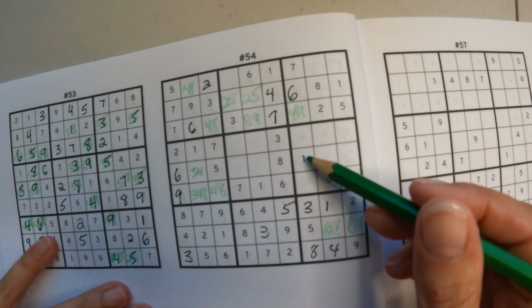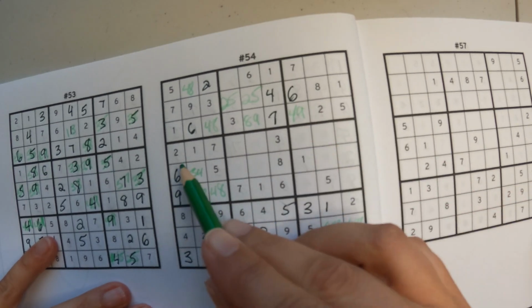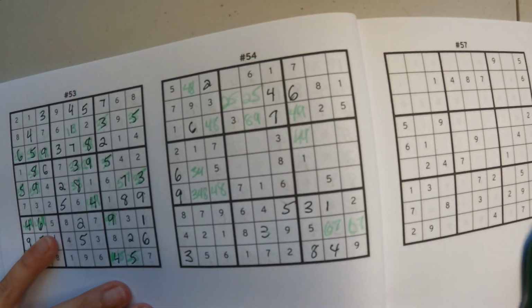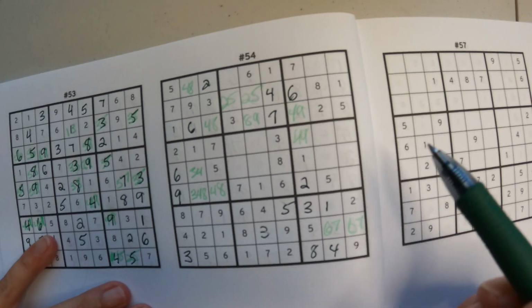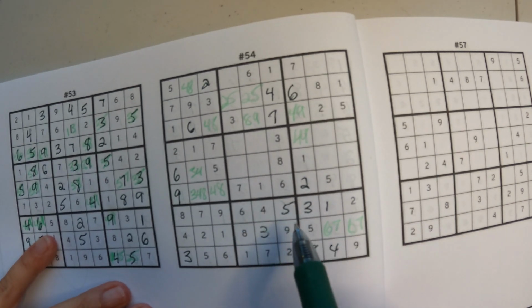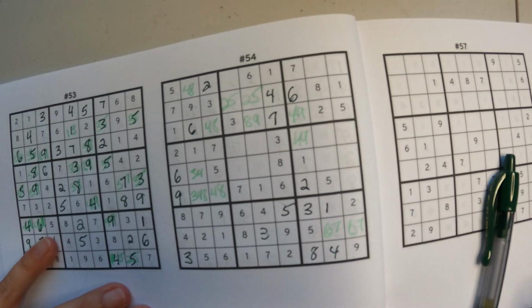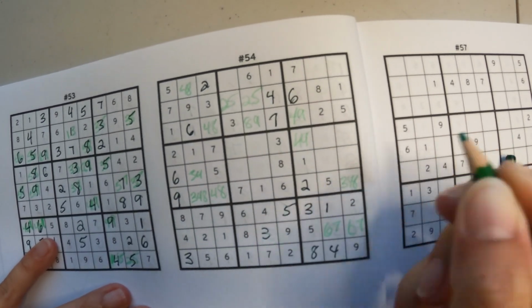Let's work on this column. Looks like we're missing a 2, a 4, and a 9. We've got a 2 there. So 4, 9, so that means this has to be our 2. Finish out this row, looks like we're missing 3, 4, and 8, and we have no help, so 3, 4, or 8.